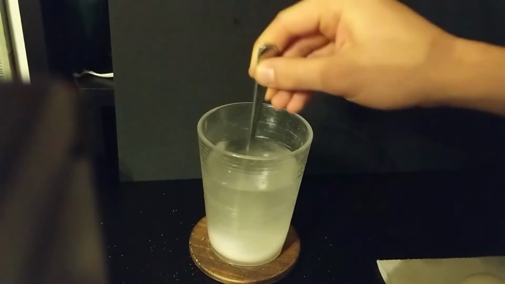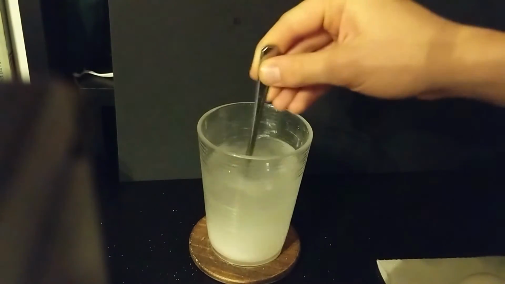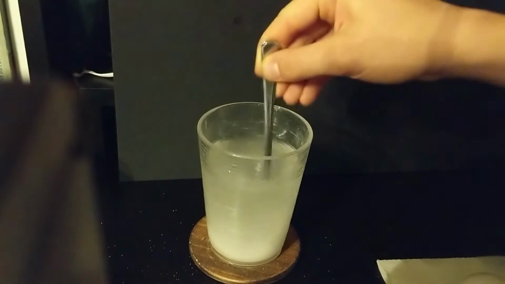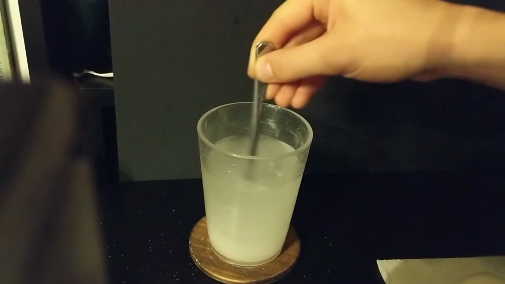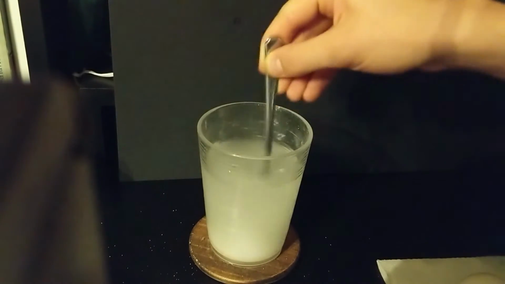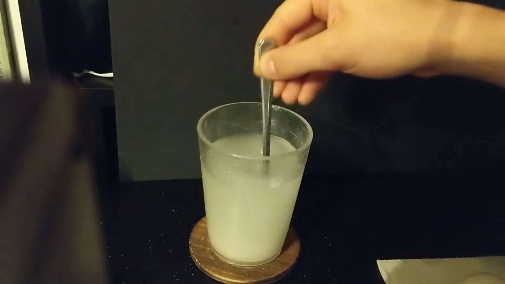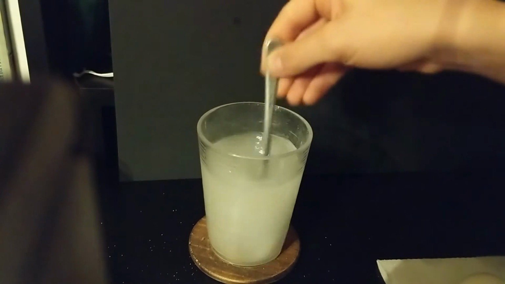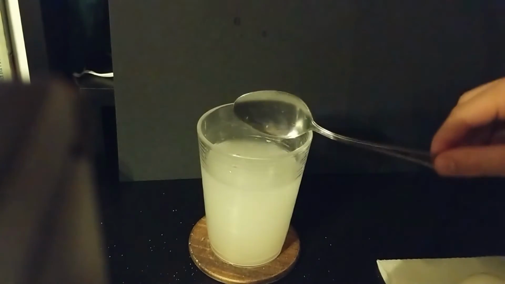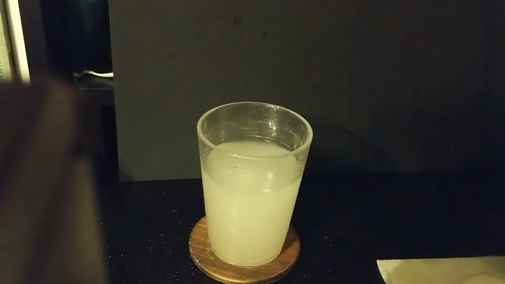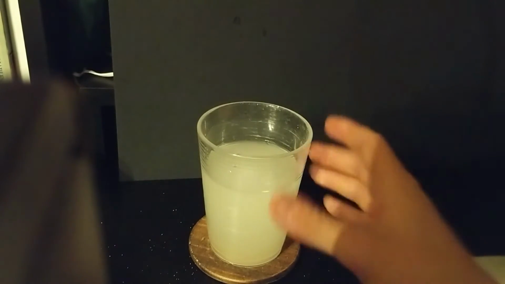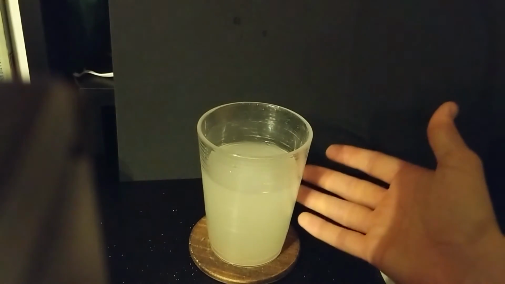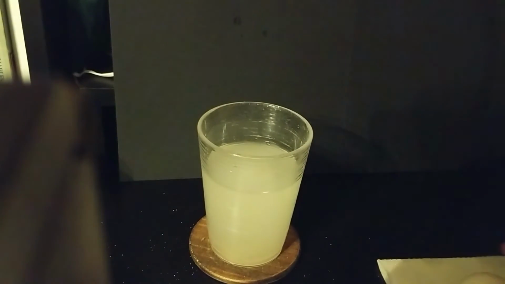All right, there's 5. Now, stir up your salt water. It takes a while to do this. We need to make sure all of the salt dissolves in the water. All right. So now we have our salt water here. You can tell it's nowhere near as clear. This is definitely salt water.